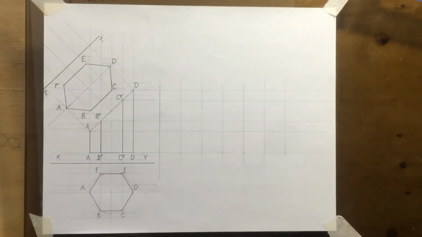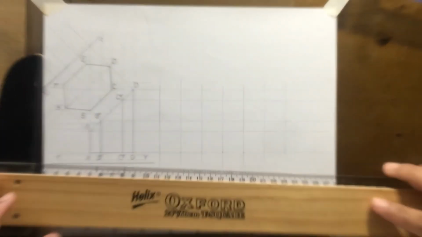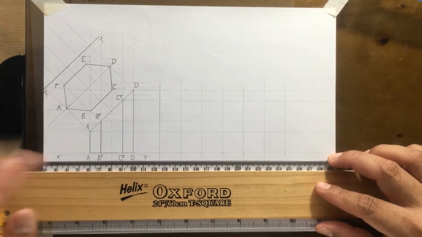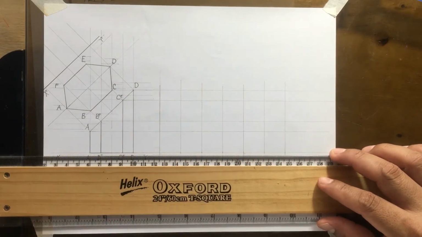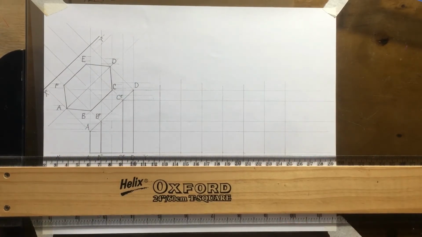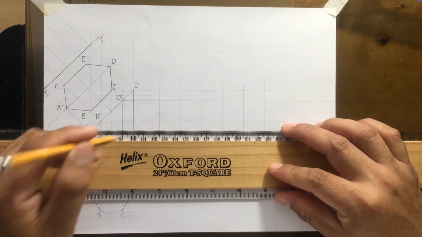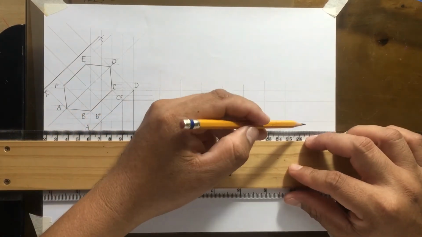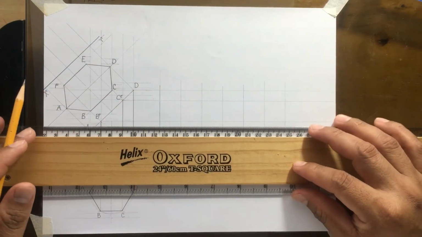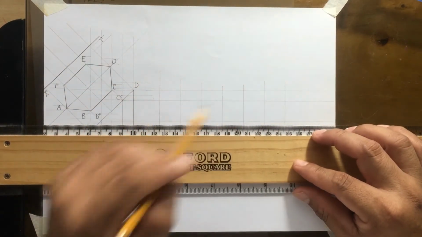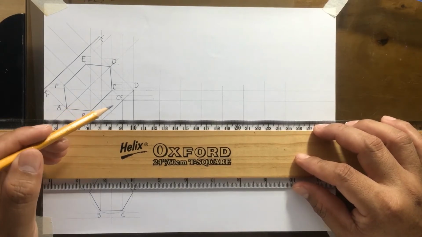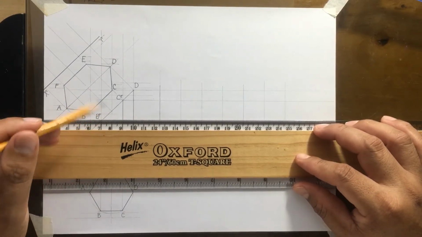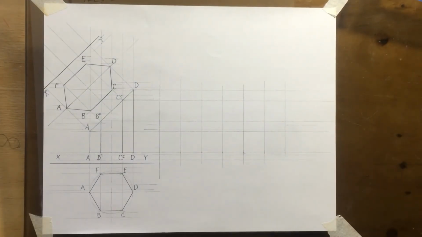Okay. Points to label below. And the points that I know A, B. I label the bottom first so we don't get confused, right?